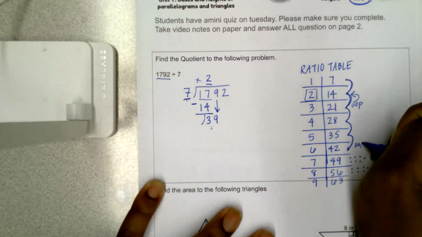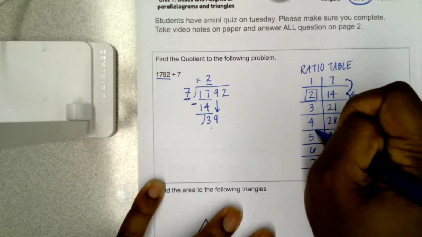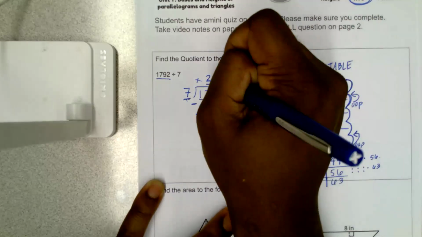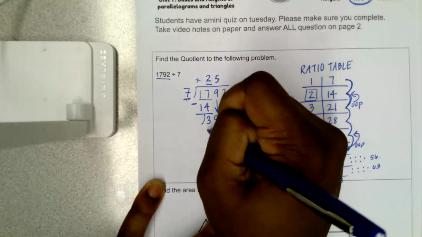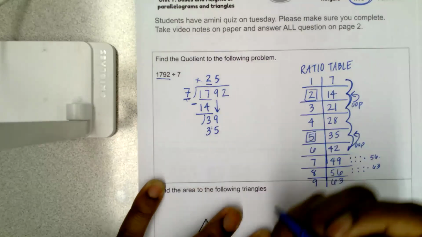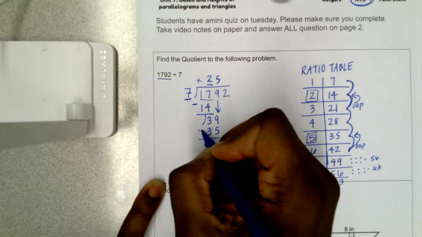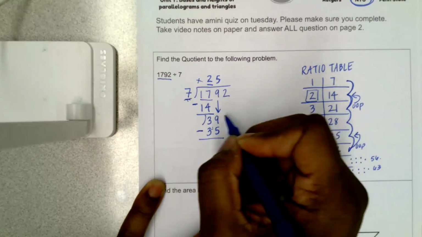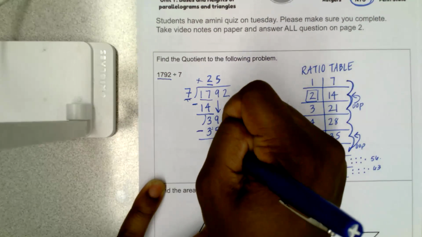Oops. Back up. A 5 pops up. 5 times 7 is 35. Hook your line, subtract, subtract, subtract, subtract. 39 minus 35 is 4.